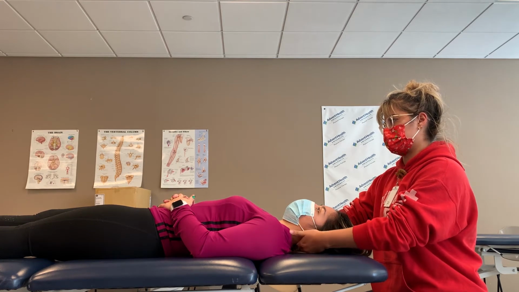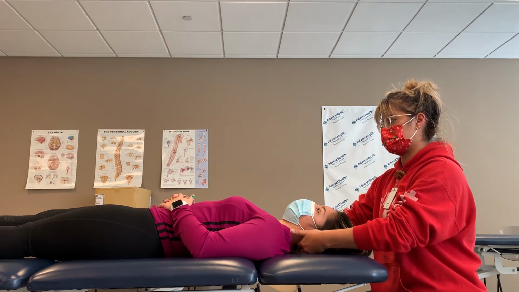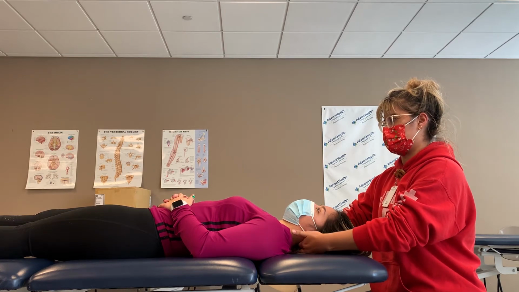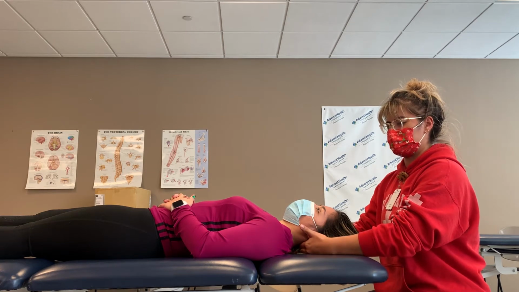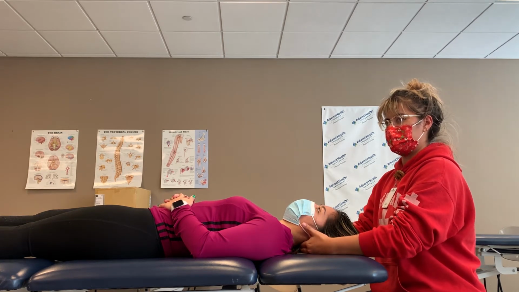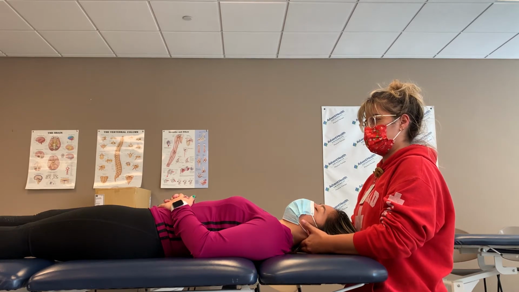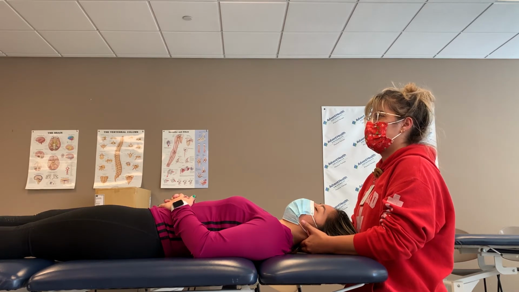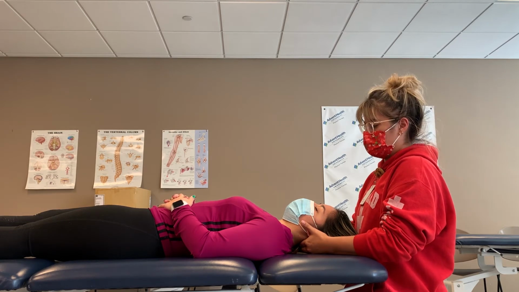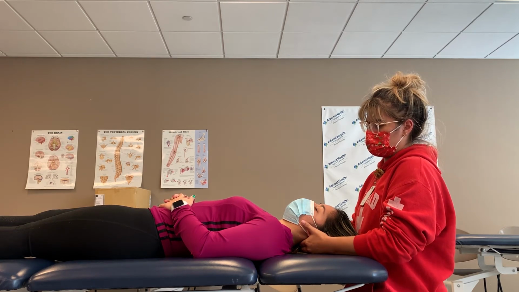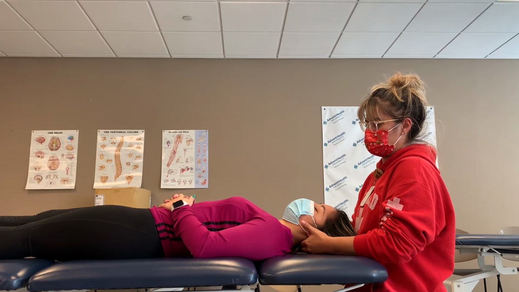I can look for the spinous process of C2 and just come up so that I'm at that level. So I'm resting off the posterior arch of C1, and I'm looking to lift the patient's head towards the ceiling, and I'm looking for any clunking or any reproduction of the patient's symptoms.